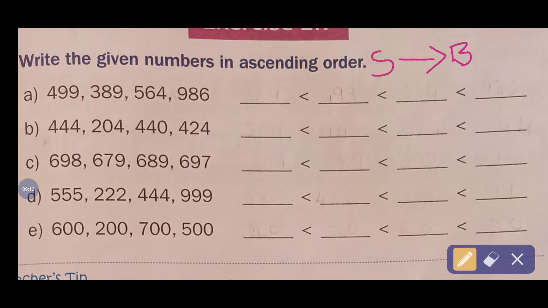So I'm going to explain: 499, 389. In these four, which is the lowest number? See, first consider the first digits 4, 3, 5, 9. Which is smaller? 3 is smaller than all the numbers. Correct or not? You can check it first. Yes, 389 is the smallest number. 389 first you can write.